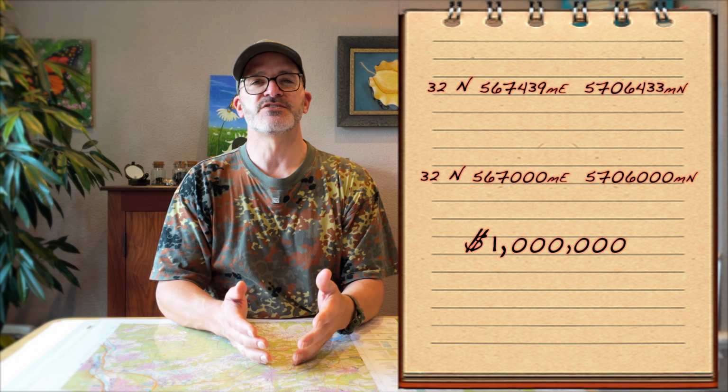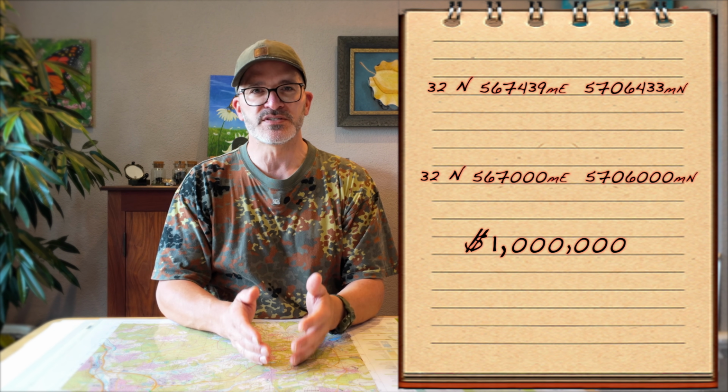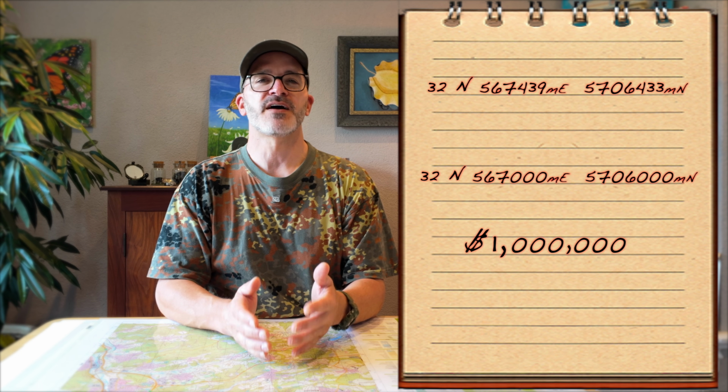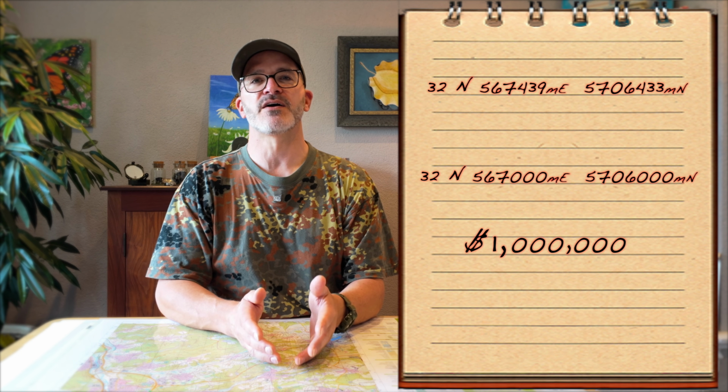As long as digits occupy those positions, they define specific locations on the ground. This reveals one of the fundamental limitations of the UTM system. Unlike the military grid reference system, there is no built-in way to communicate reduced precision simply by altering the coordinate itself.